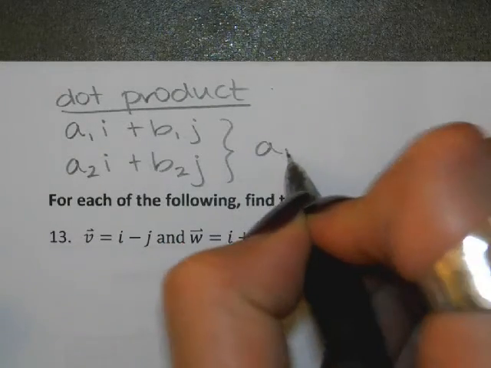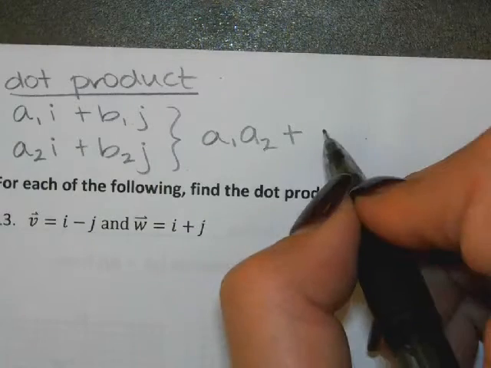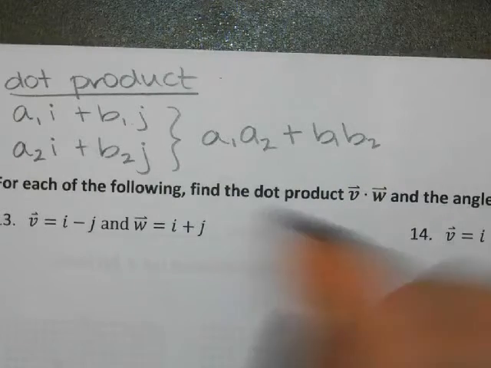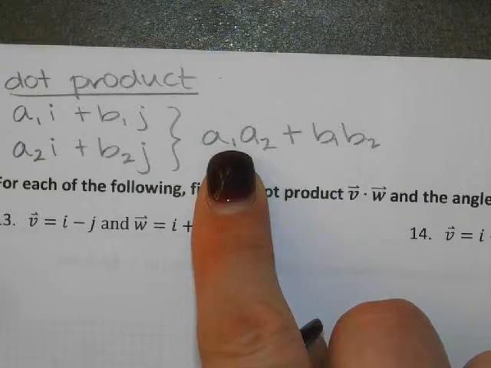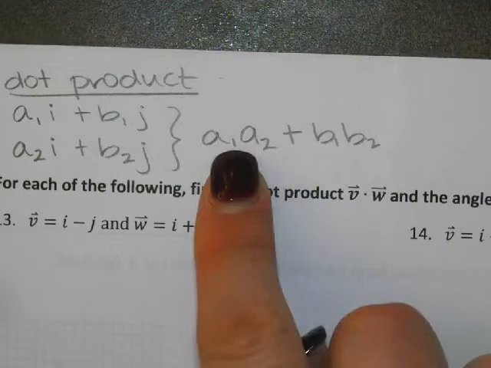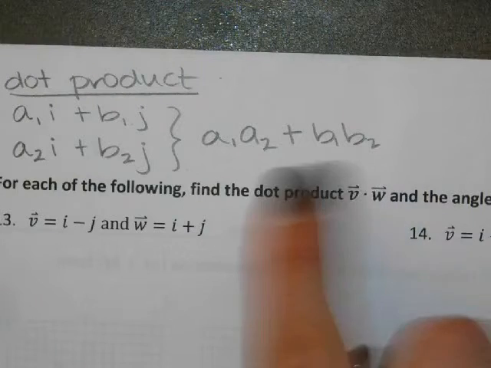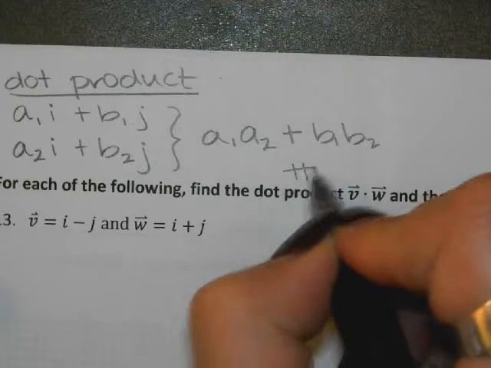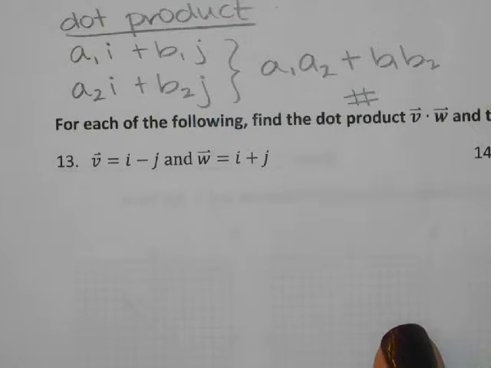Yeah, A1 times A2 plus B1 times B2. So that means you're going to take the numbers of the horizontal components and multiply them together. And you're going to take the numbers of the vertical components and multiply them together, then add those two numbers. So when you find the dot product, you don't get a vector as the answer, you get a single number as the answer. Okay?